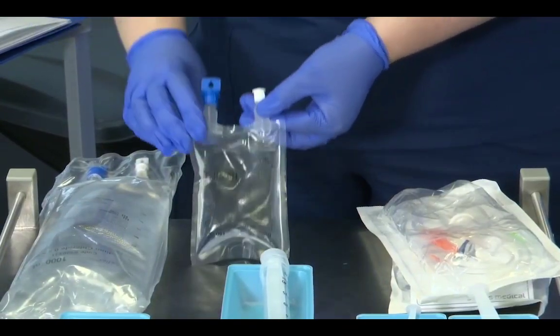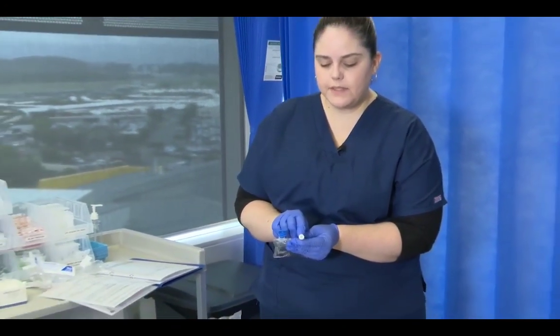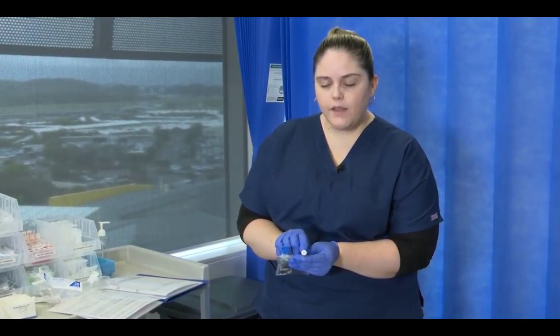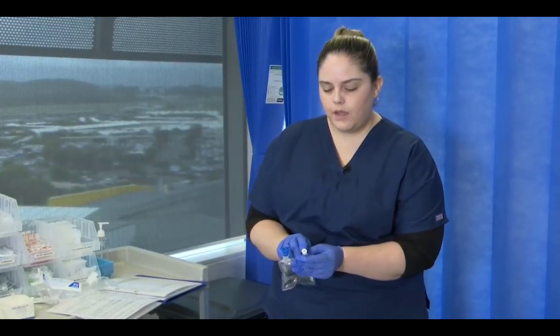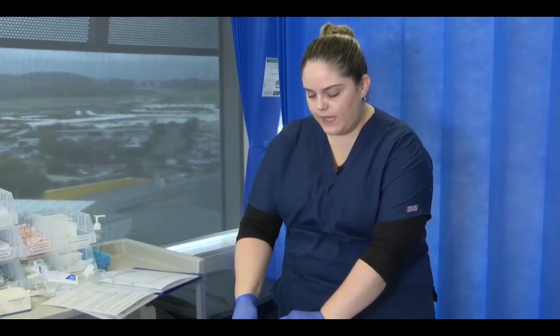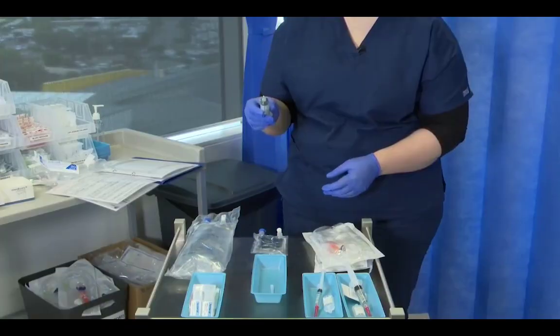So now I can see the injection port. This is previously protected by the cap. Now this is a risk of contamination. So we have to ensure that nothing touches this except the needle. So again, I'm going to place this flat on my tray, remove the cap from my green needle.